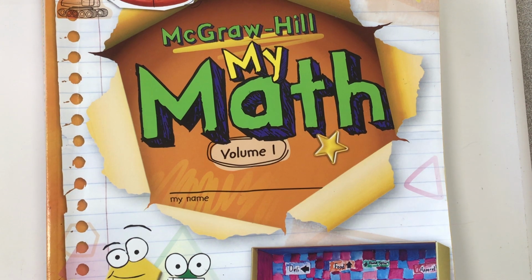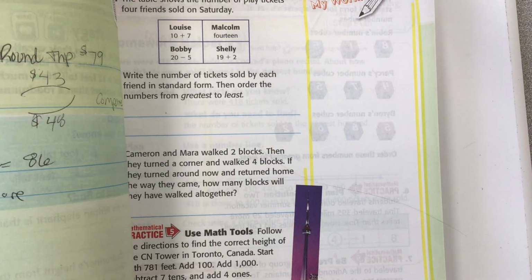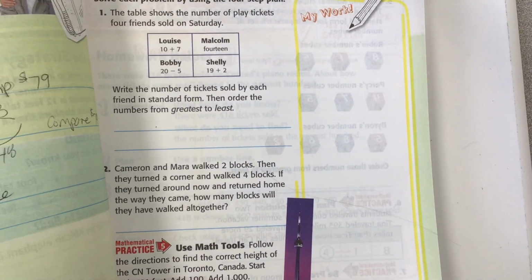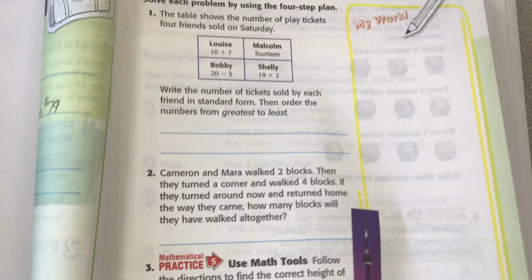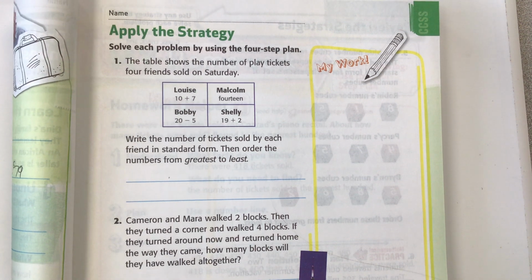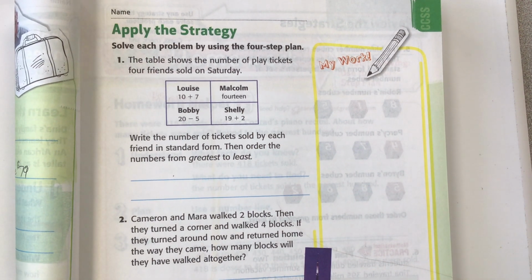We're in 3rd grade MyMath. We're going to work on pages 43 and 44 today. Page 43. Problem solving continues. Apply the strategy. Solve each problem by using the 4-step plan.